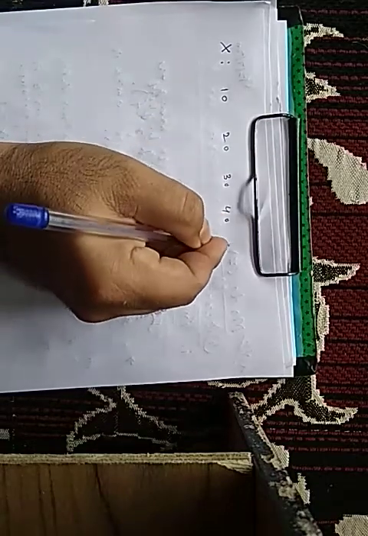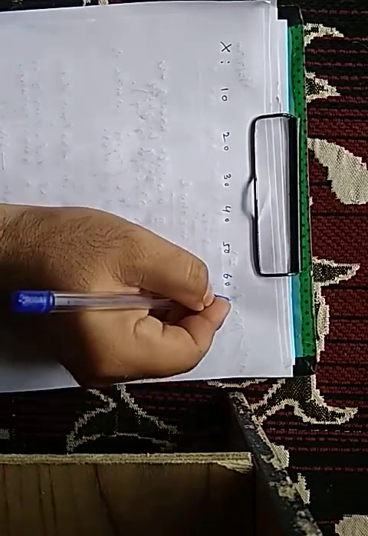Suppose you are asked to calculate the value of mode from the following data. From this data, x, which is a variable, it may be age of persons, marks of students, weight of persons, income of employees, generally denoted by x, and its values are suppose 10, 20, 30, 40, 50, 60, 70 and 80.